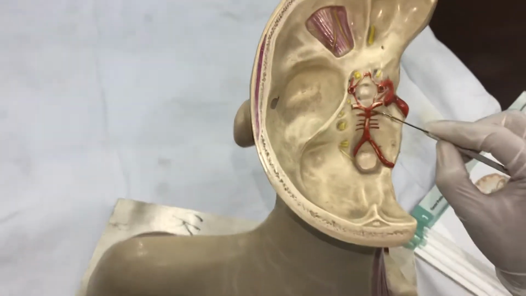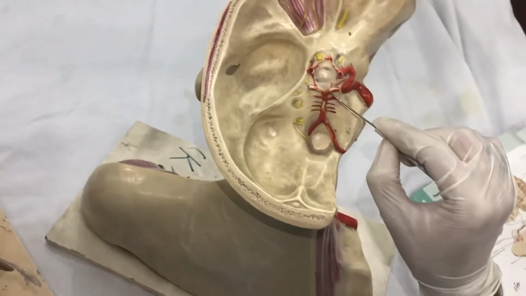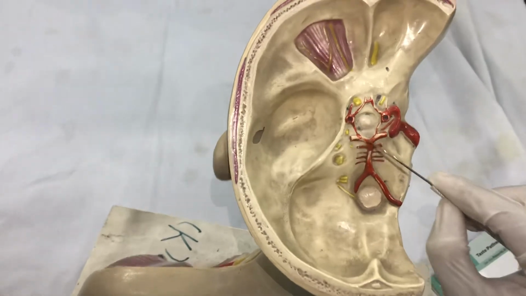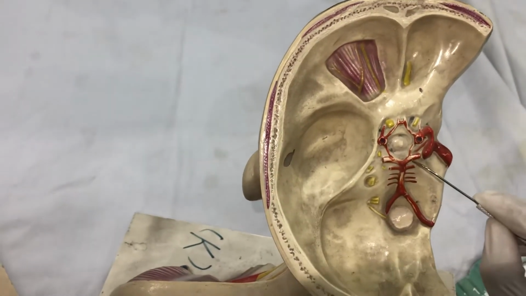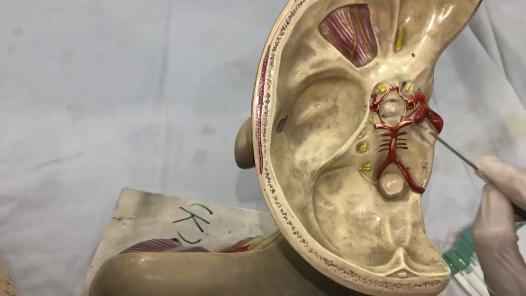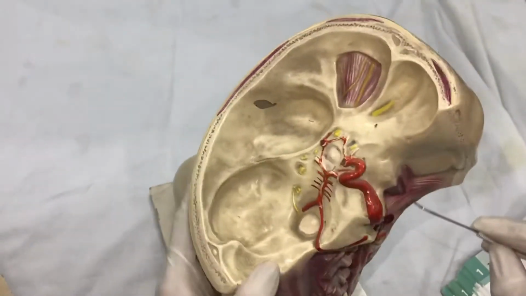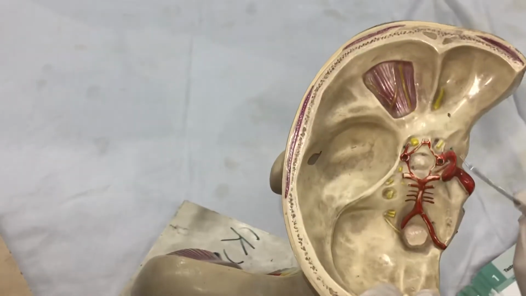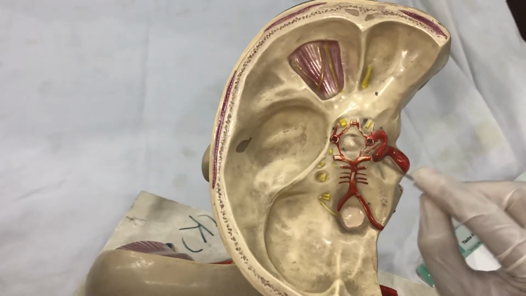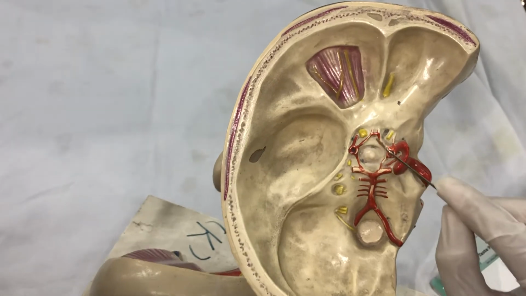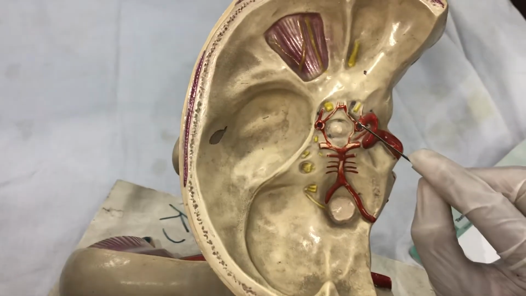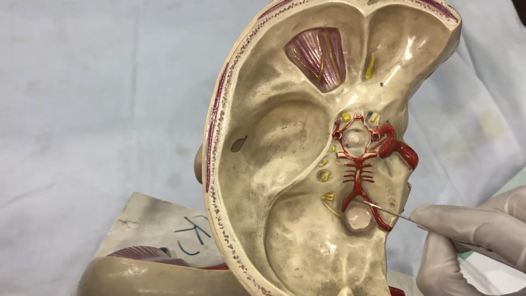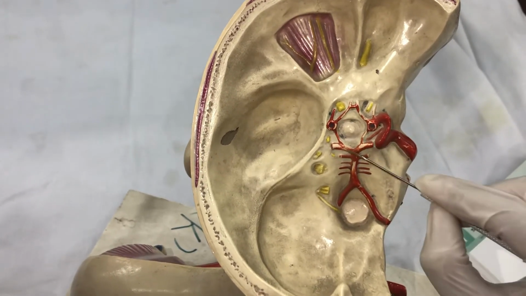Then the basilar artery itself divides into two branches, and these are called the posterior cerebral arteries. So the vertebral artery system finally divides into two posterior cerebral arteries, whereas the internal carotid artery finally terminates into the middle cerebral and the anterior cerebral on either side. So the terminal branches are anterior cerebral and middle cerebral, whereas in the case of the vertebral arteries, the terminal branches are posterior cerebral.